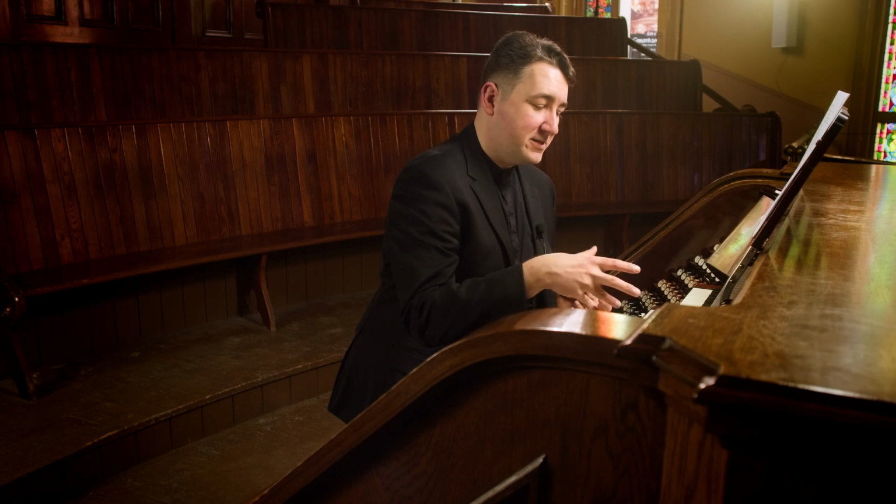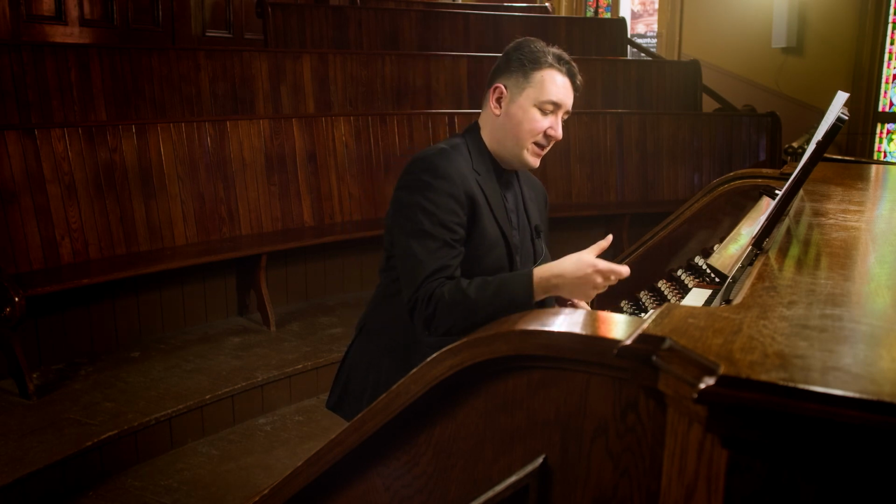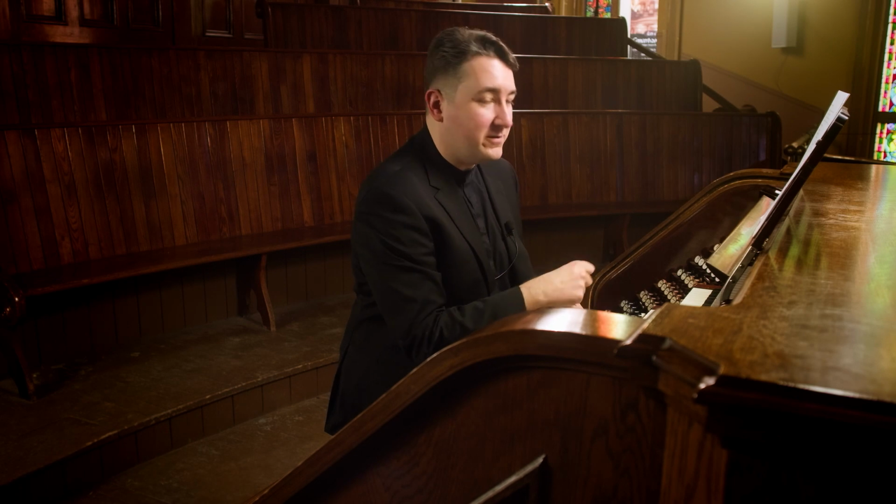There's one other important aspect of organ registration that's commonly found on English organs, and those are coupler pistons. One of the most useful coupler pistons, which is usually a toe stud, meaning that you press it with your foot rather than your finger, is the great to pedal toe stud. And this is used very often in English accompaniment when we're going between the great and the swell divisions while we're accompanying. We want to take that great to pedal coupler off easily and quickly.